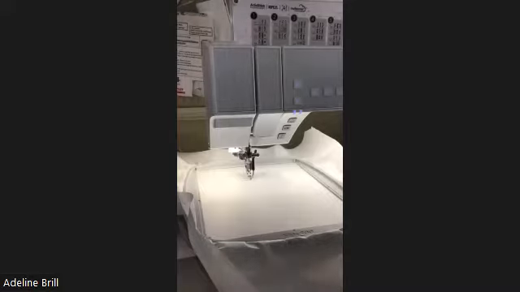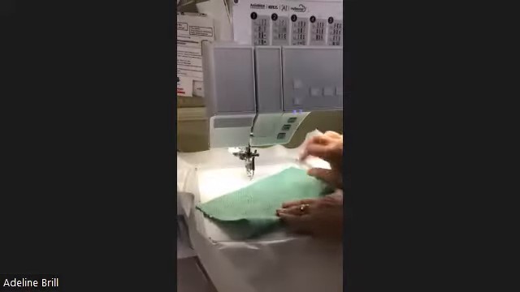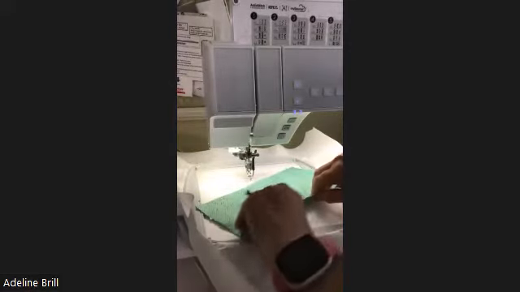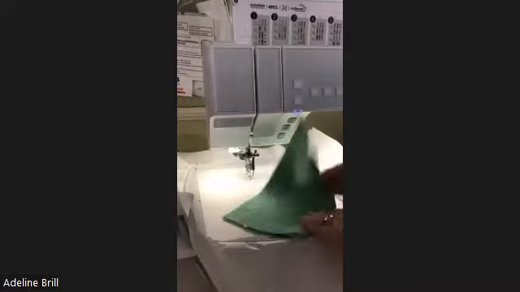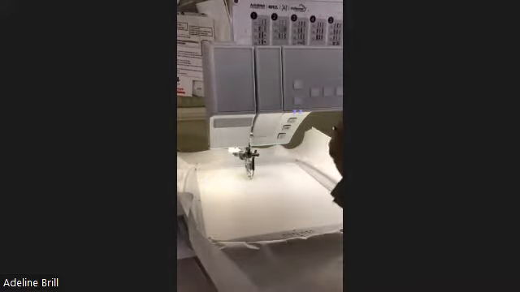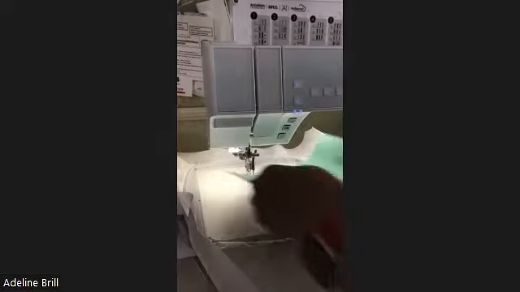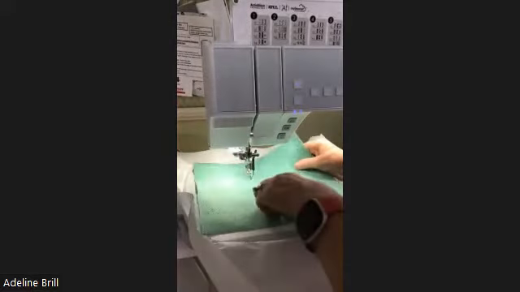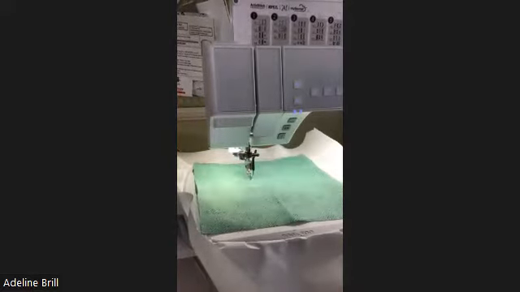So I fold it in half and finger press, and then fold it in half again and finger press. Okay. So now I have a visual center. I haven't marked anything with a fabric marker or anything.